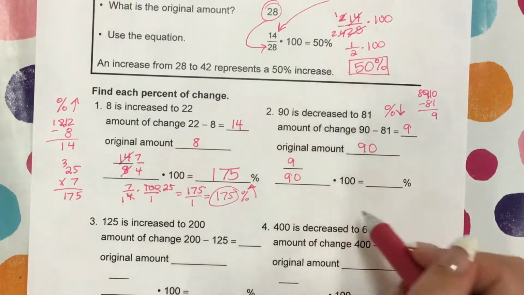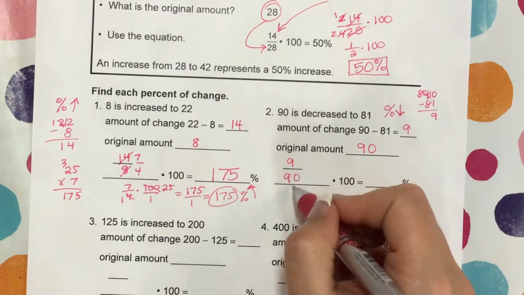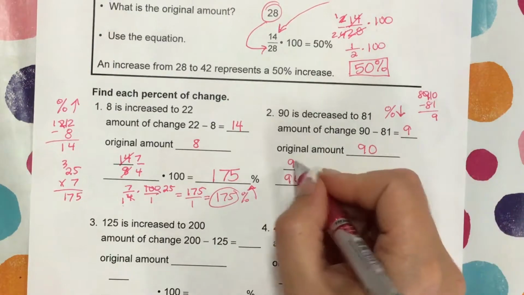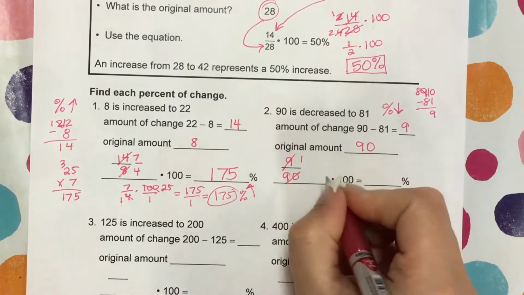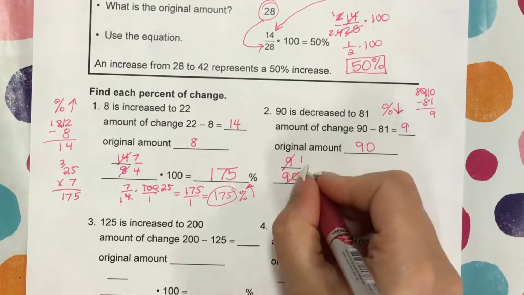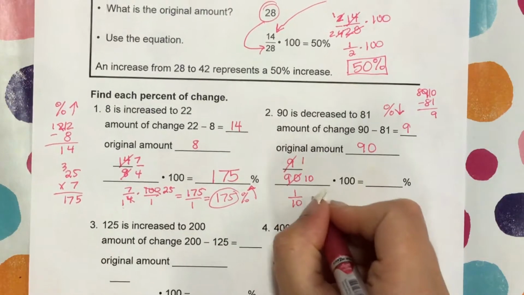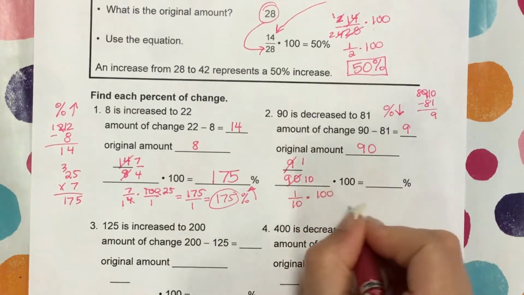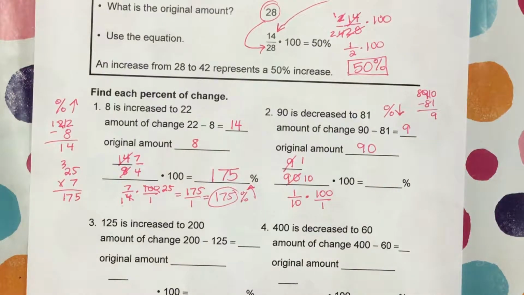So 9 over 90, I can go ahead and simplify that. I know that they both have a common factor of 9. 9 goes into 9 1 time, and 9 goes into 90 10 times. So what I have is 1 over 10 times 100. And I'm going to make this 100 over 1. And so I'm multiplying fractions once more.